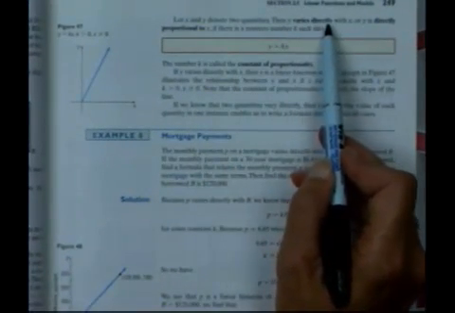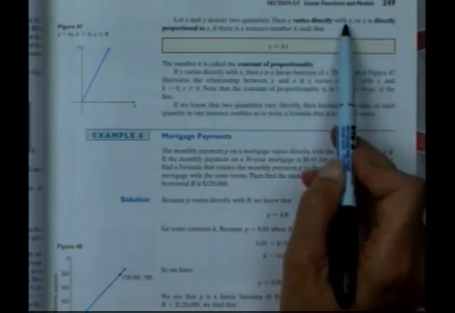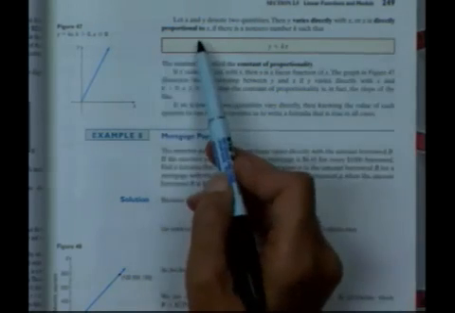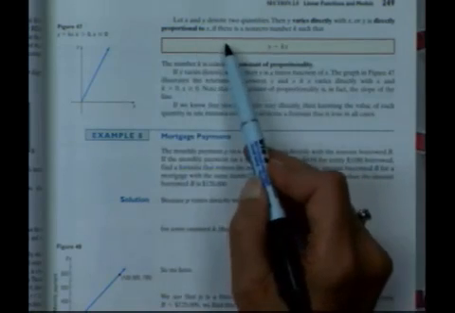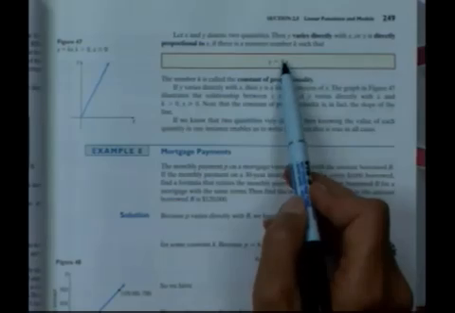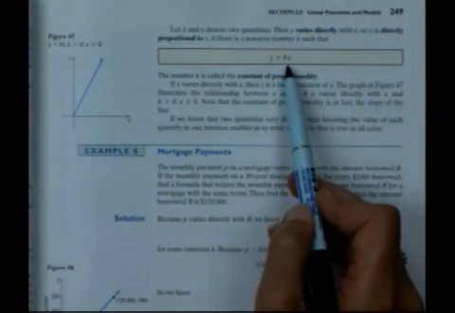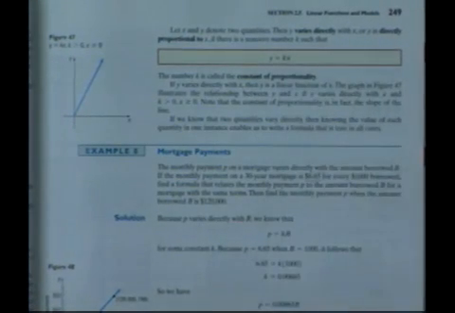Y varies directly with x. That's the way we like to say it. Or you could say y is directly proportional to x, for any non-zero number k, is y equals kx. Y equals kx. Okay? Varies directly.